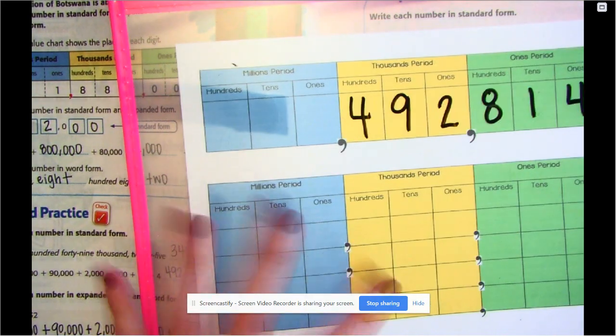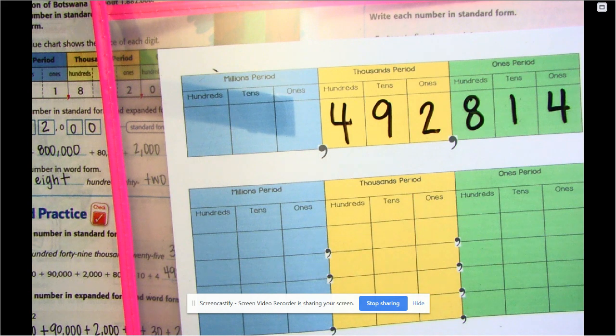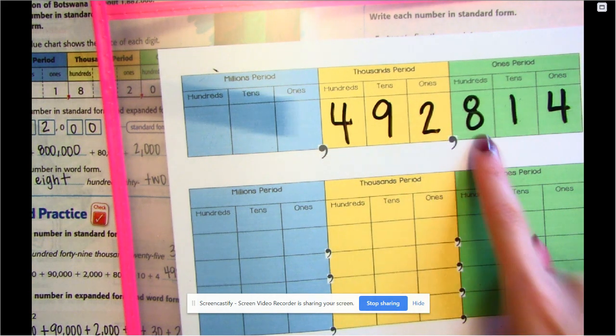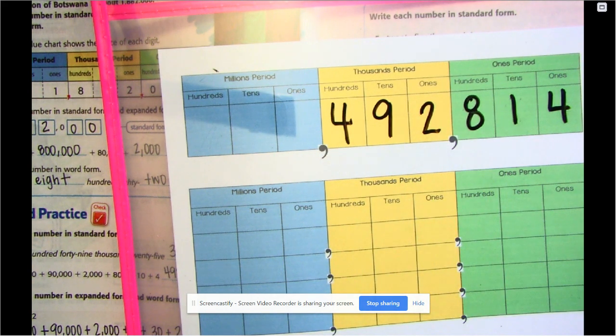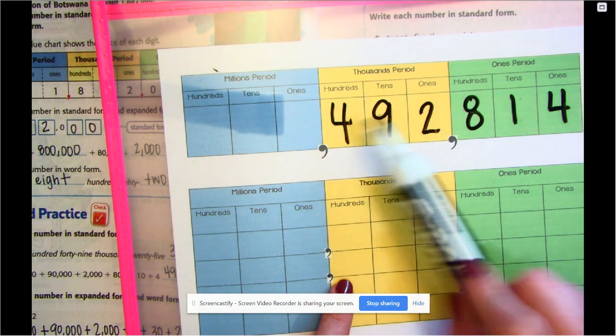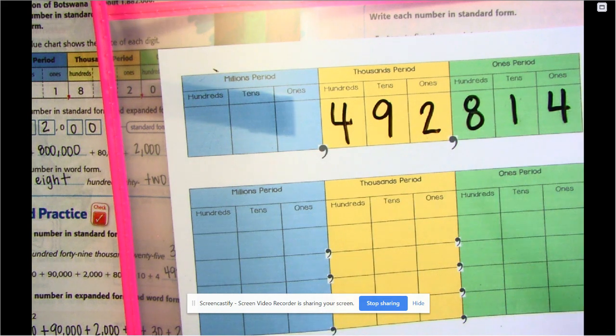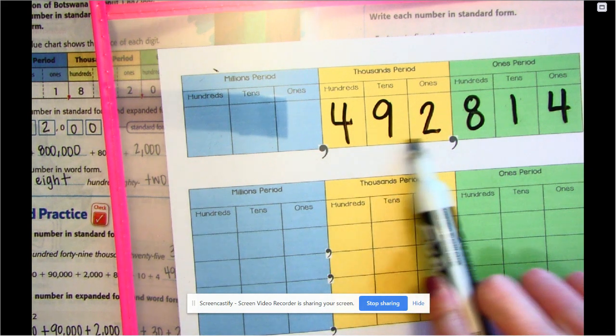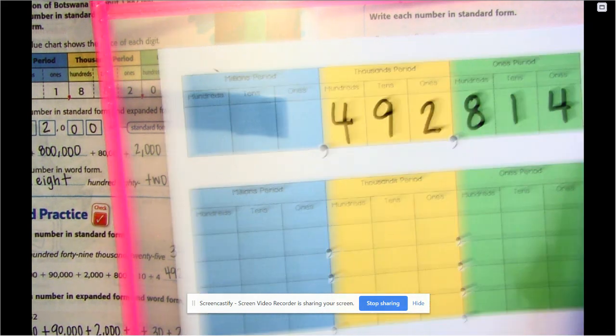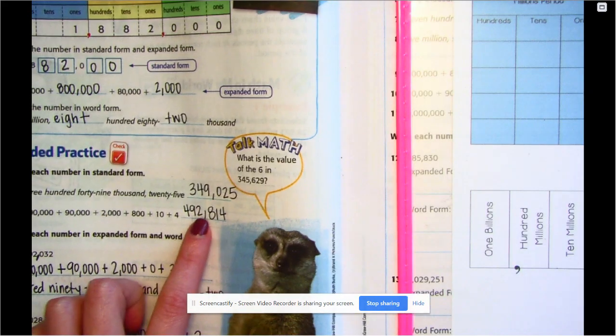A good rule of thumb to help you with this one is when you're going from expanded form to standard form, you cannot put more than one digit in each little spot. I kind of try to make it small enough so that you couldn't fit one in there. So there should only be one digit in each spot here. So this is 492,814. And that's what I wrote down here.